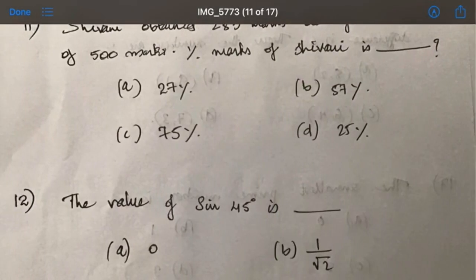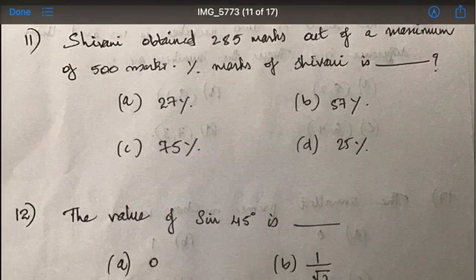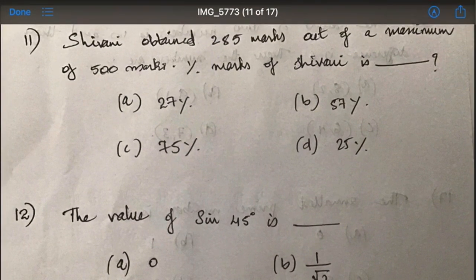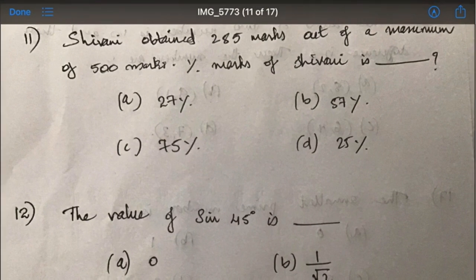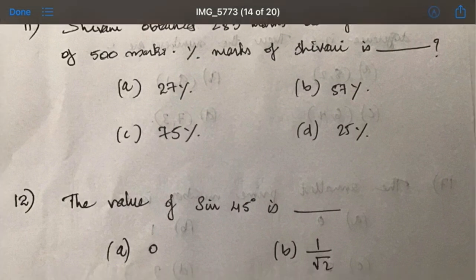So the 11th question is, Shivani obtained 285 marks out of a maximum of 500 marks. The percentage marks of Shivani is a very basic question from the percentage section, and I don't want you to lose the mark. So if I was the teacher of Shivani, I would have written in her answer sheet, out of 500, Shivani is getting 285 marks, right?